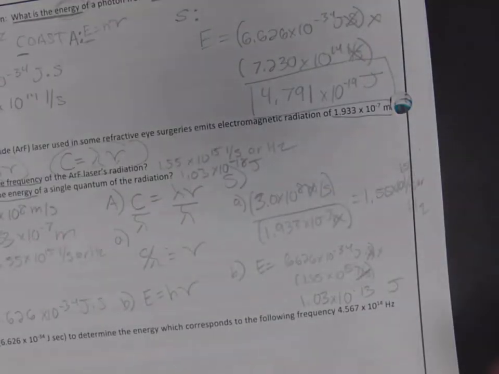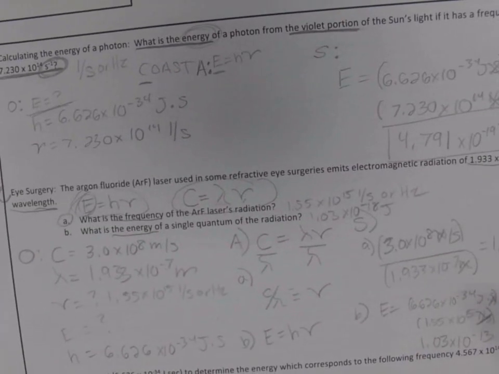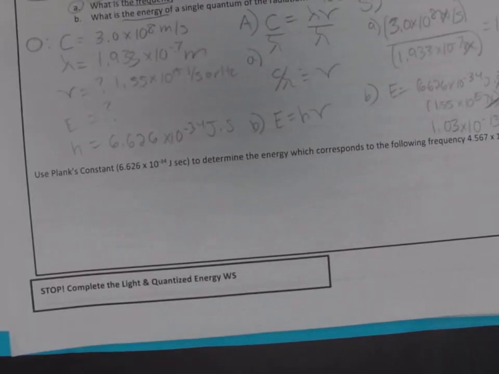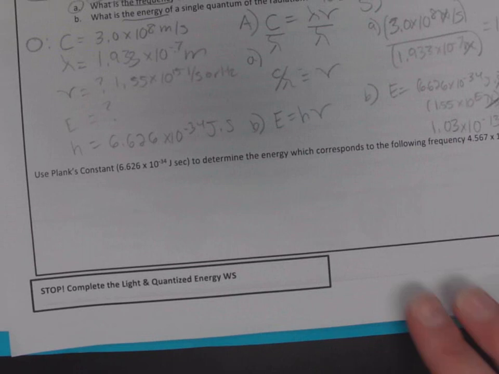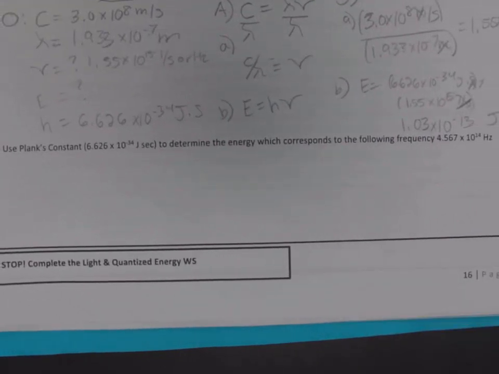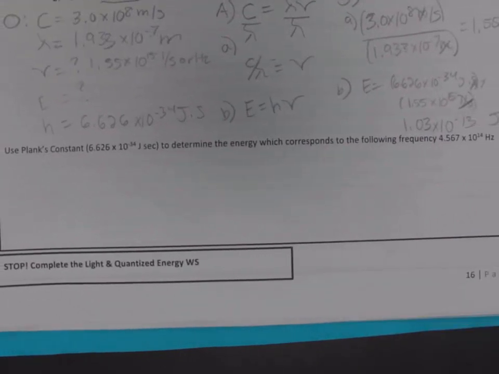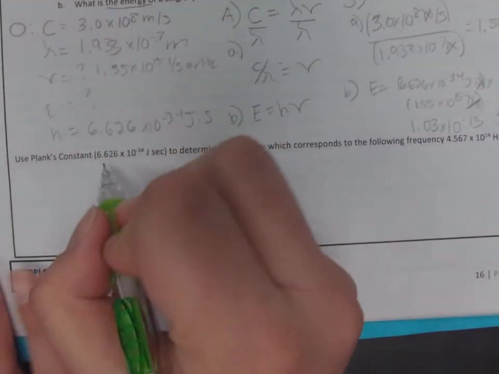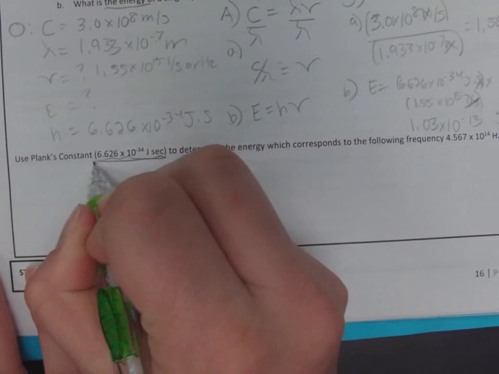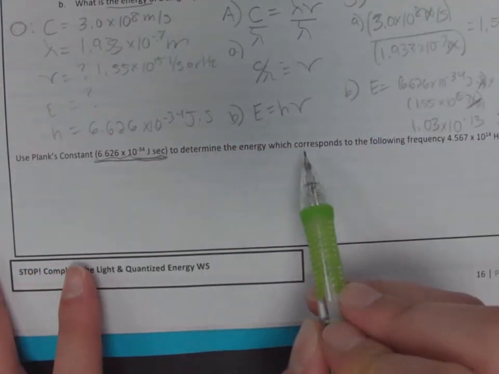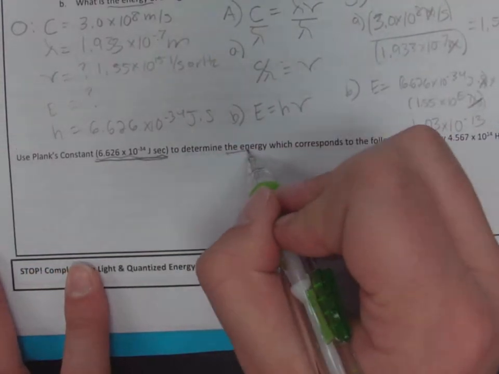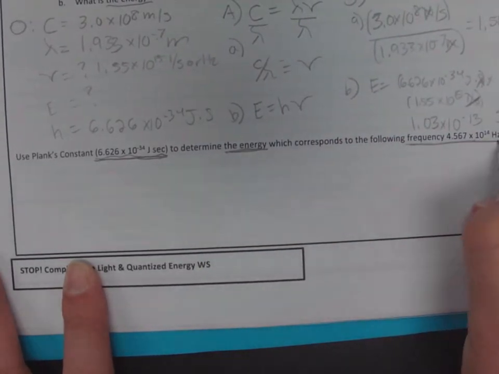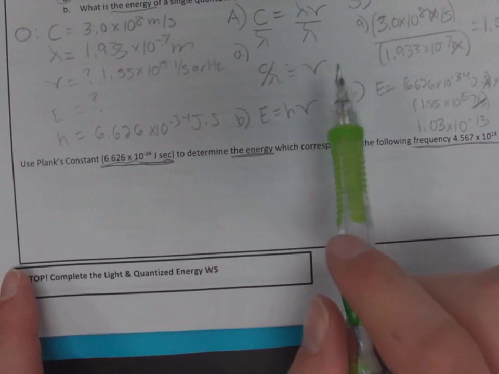Okay, so now we've done an example of each. What I want you to do for this third one, pause this video right here and see if you can figure it out on your own. Okay, hopefully you paused it. Let's look at it. Use Planck's constant. It gives us here, even though it's at the top of our page, to determine the energy which corresponds to the frequency. So we're looking for energy, which corresponds to the frequency. Okay, this is an easier one. It's not a two-parter like that one.